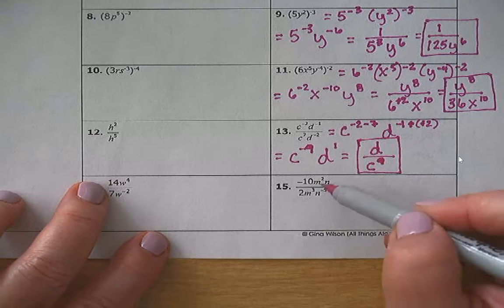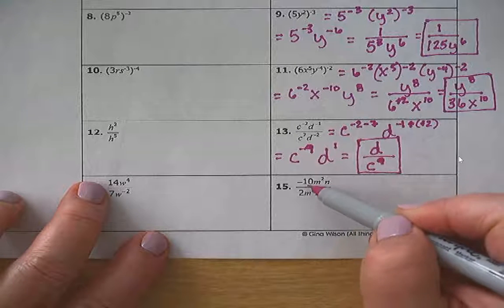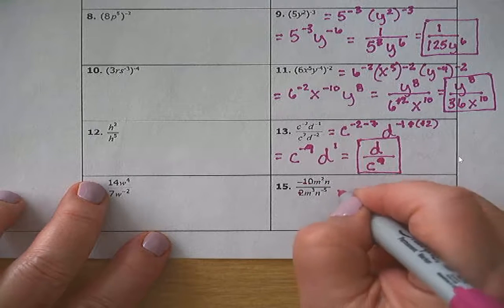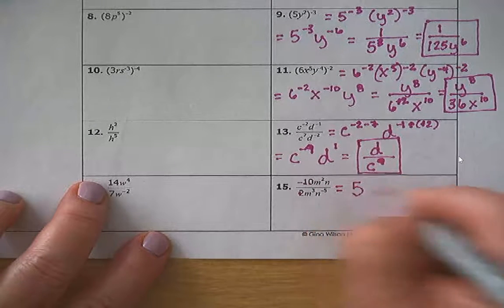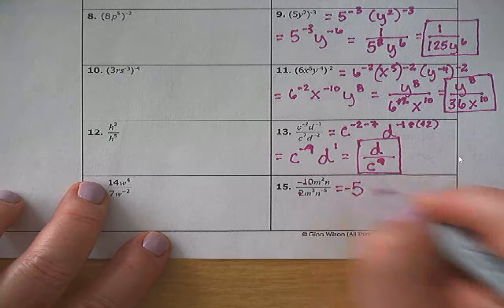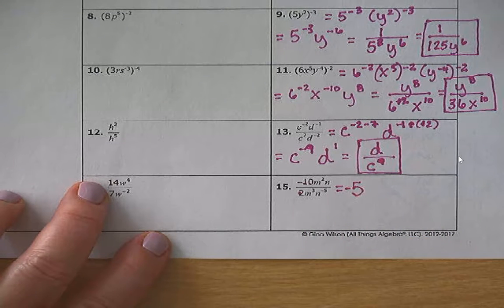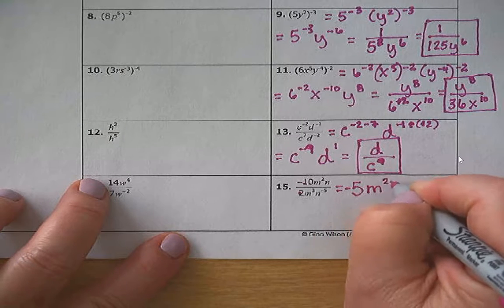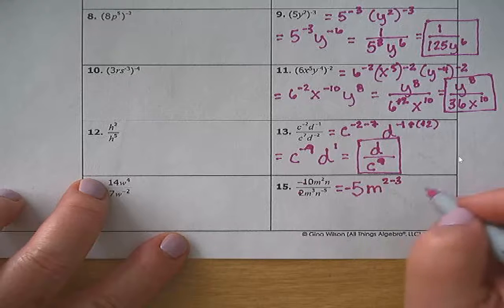Number 15 is also the division rule, but I also have coefficients this time, negative 10 divided by 2. Well, negative 10 divided by 2 is just negative 5. Now I will perform the quotient rule and subtract my exponents. For m, it's going to be 2 minus 3 for that exponent.